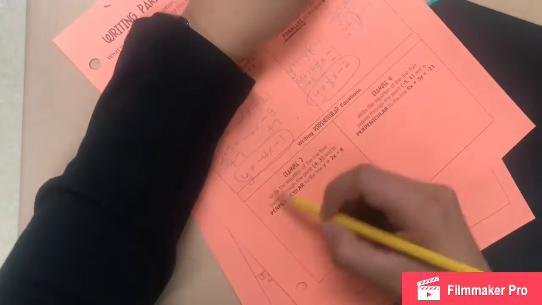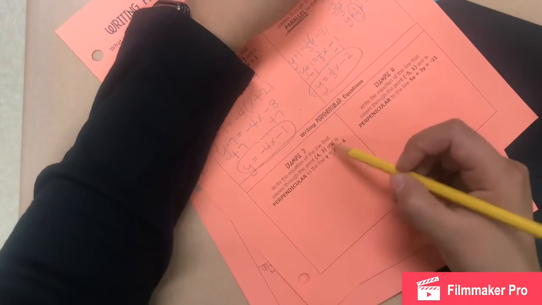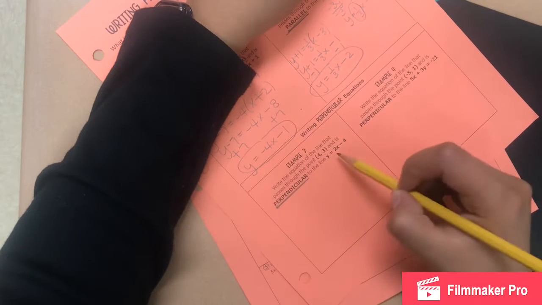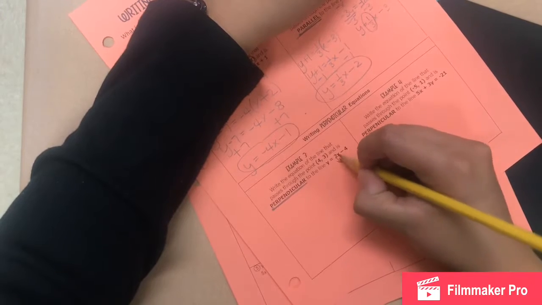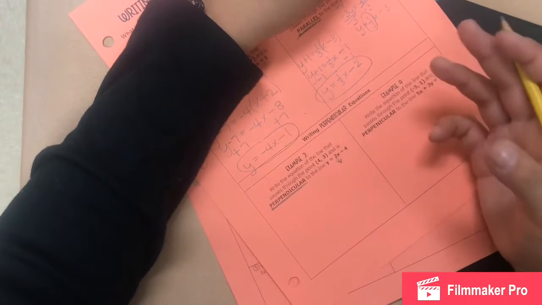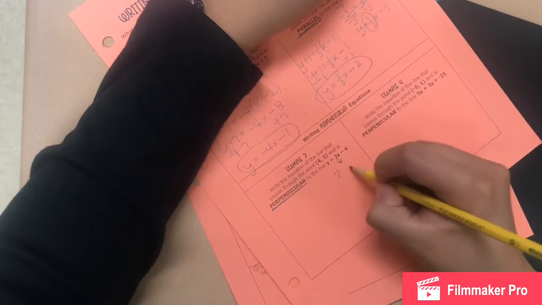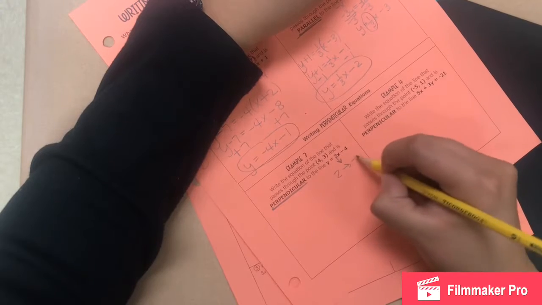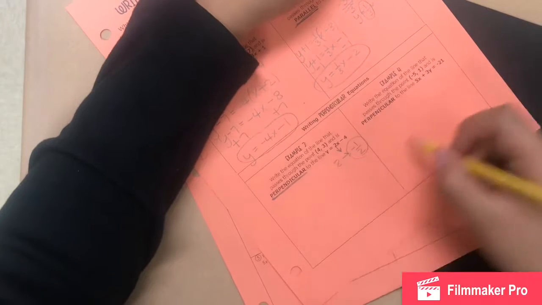So we've done parallel. Now let's see if we can do perpendicular. Remember, perpendicular means opposite reciprocal slopes. So if I look at example 3, they want us to write an equation of the line that passes through the point 4, 3 and is perpendicular to y equals 2x minus 4. Well, since it's in slope-intercept form, 2 is the slope. But remember, perpendicular means I'm not going to use 2. I have to do the opposite reciprocal of 2. And the opposite reciprocal of +2 is -1/2. Now this is the slope I'm going to use in the point slope form.